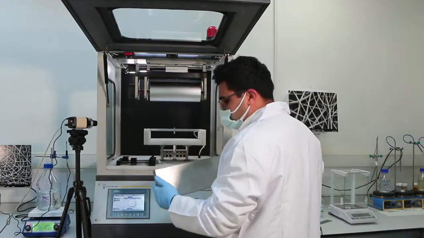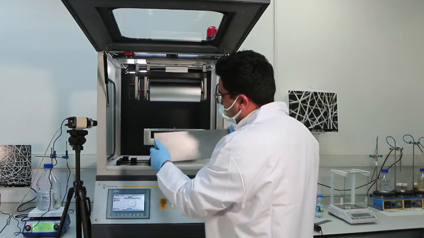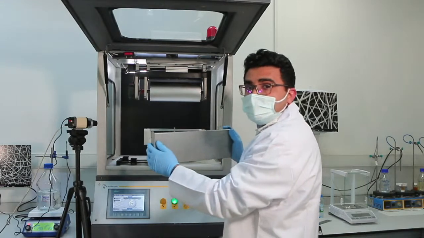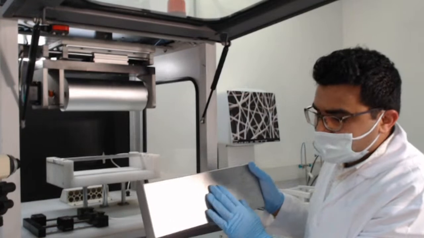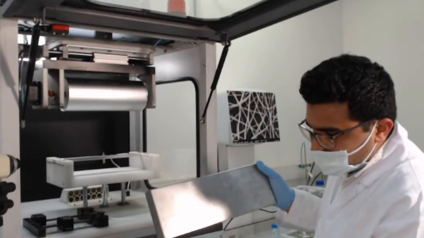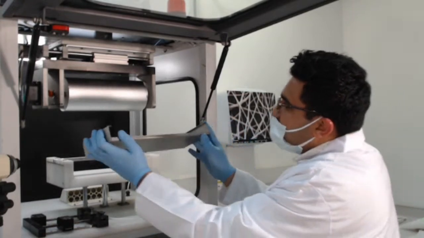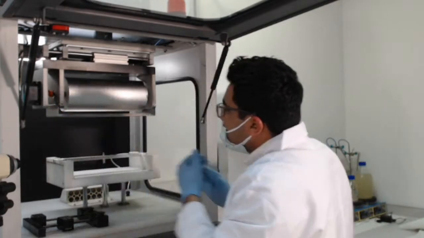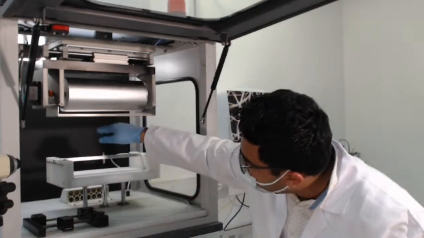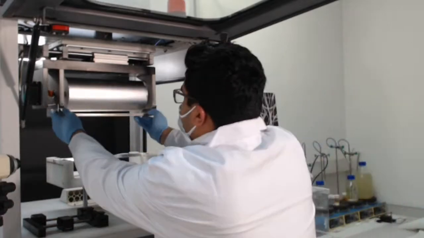Alternatively, if you want a flat collector, it is also possible to put that in the machine. This is for random nanofibers, if you don't want the nanofibers to be aligned. It's for that mesh. You can place it similarly, and it'll produce nanofibers on top.